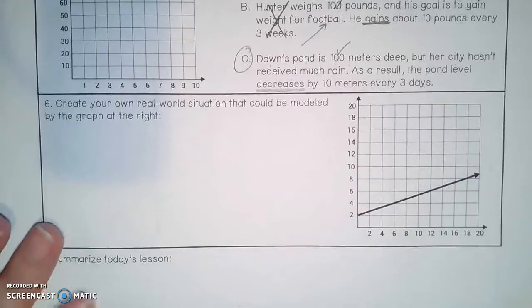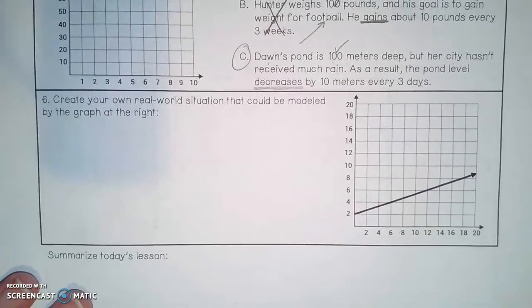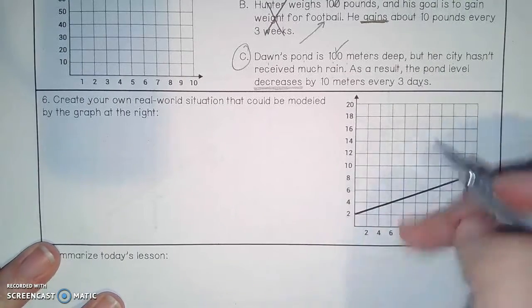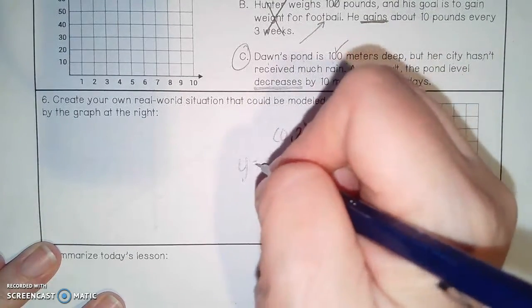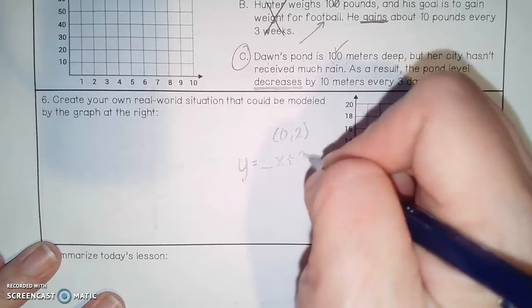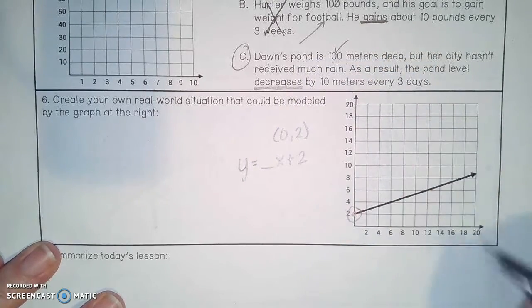So on this one right here, when you go to Edge Elastic, there's not much that you can create, but we can certainly look through here and figure out a real world situation that could be modeled with this one. And I took this off your idea, but we could certainly figure something out. So if we look at our first graph, we're at 0, 2, so that's our point. So if I were to start writing an equation, I would say y is equal to, and I know it's going to be a positive slope, so something x plus 2, because that's where it's crossing, okay?